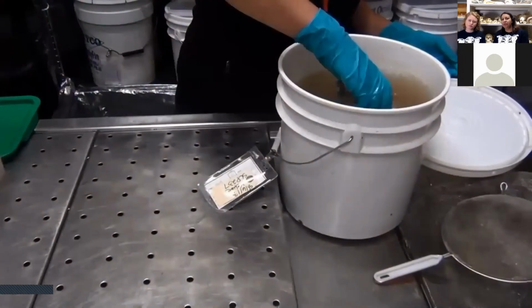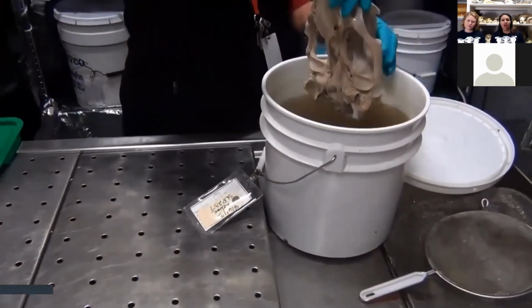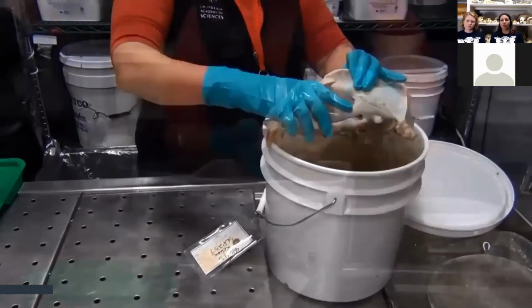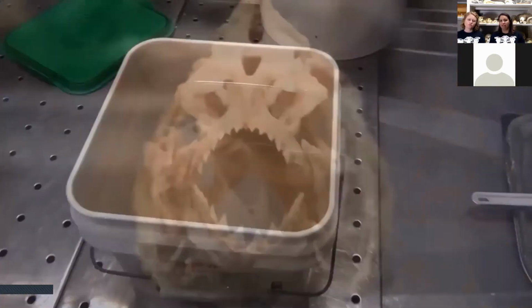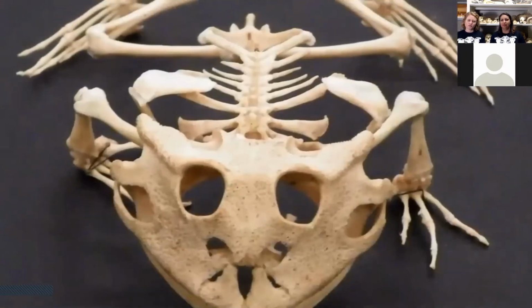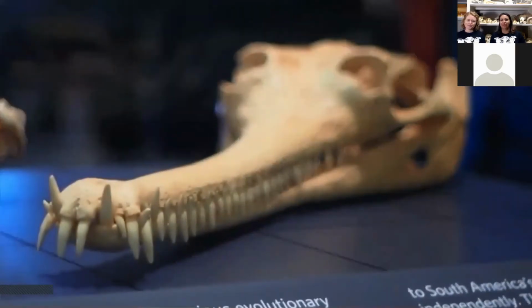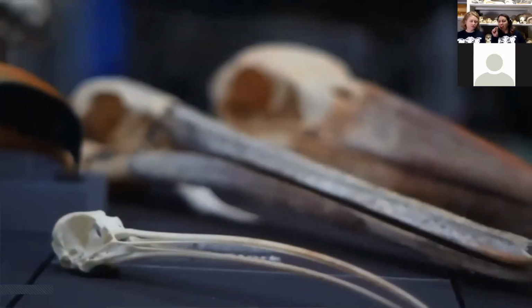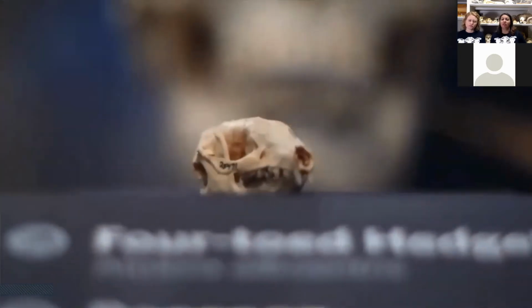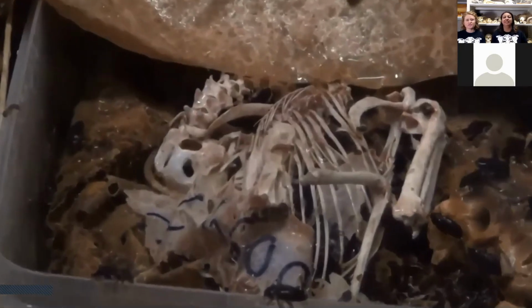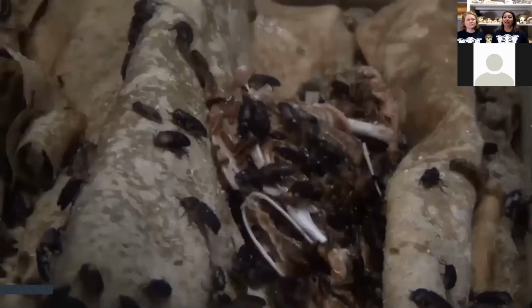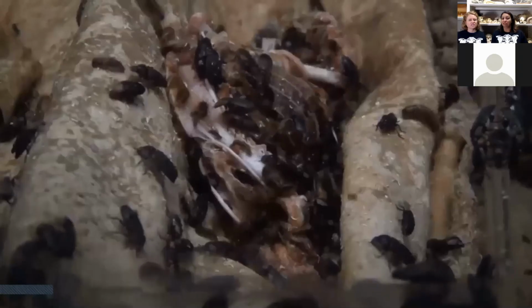So it looks like those much bigger skulls are going to be cleaned with some liquid that will break down all of that flesh. Oh yeah, those are quite clean. But when it's smaller skulls, or a skull that has a lot of little nooks and crannies, we actually leave them in a tub of beetles.